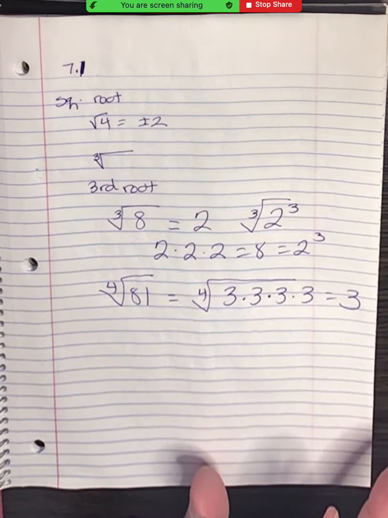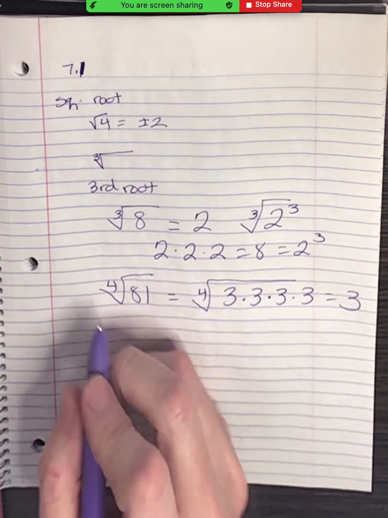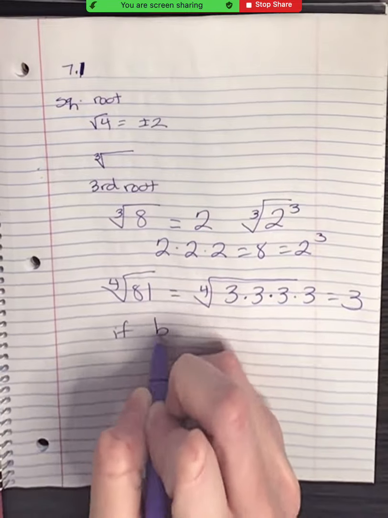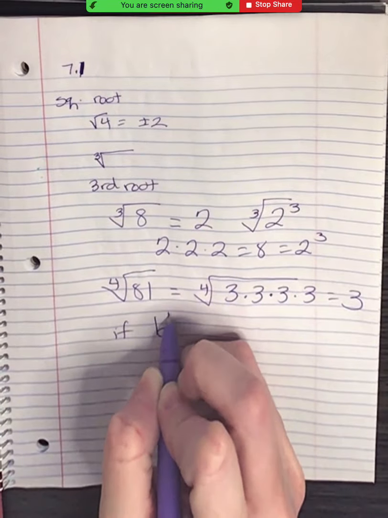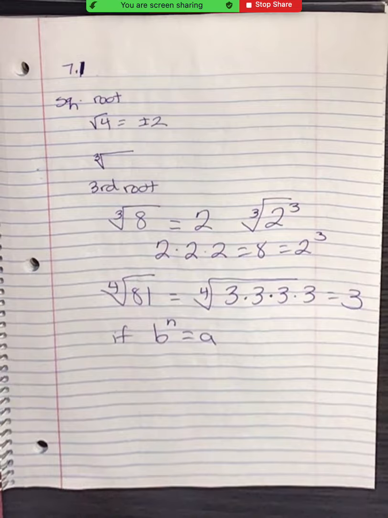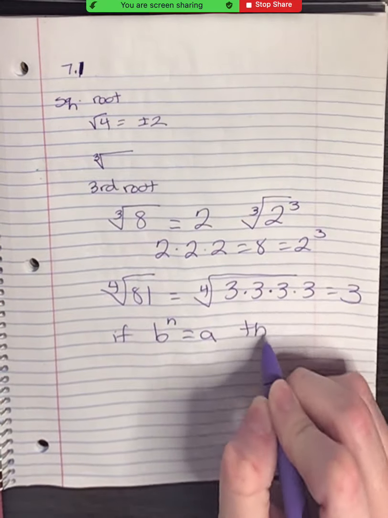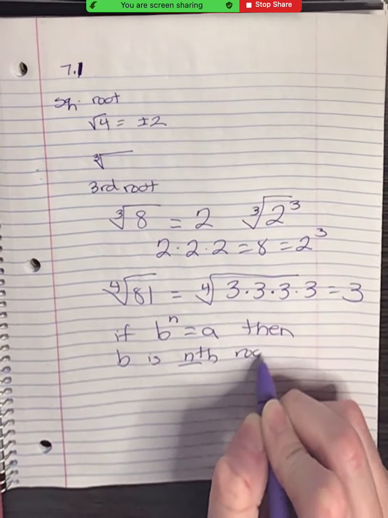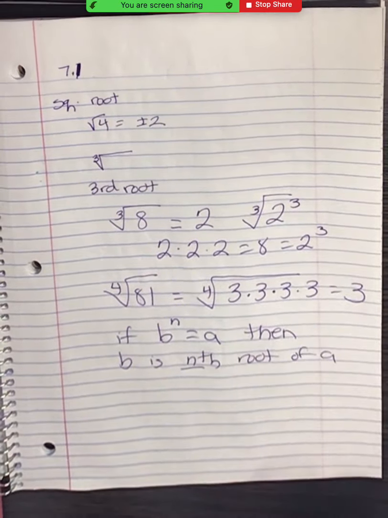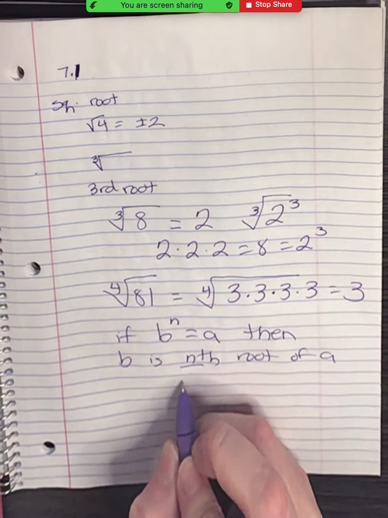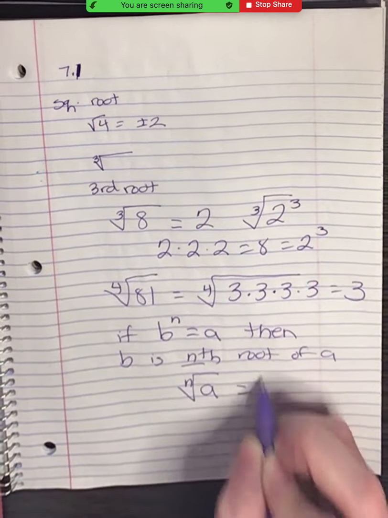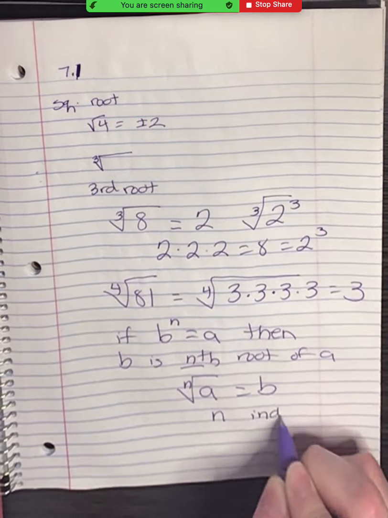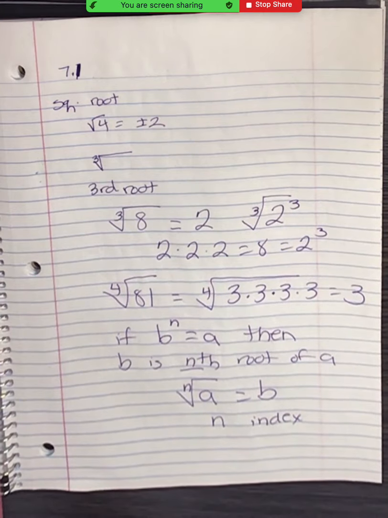So in general, you can say that for an integer n greater than 1, if b to the n equals a, then b is an nth root of a. Also could be written as the nth root of a is b. And n is called the index on the radical, okay?